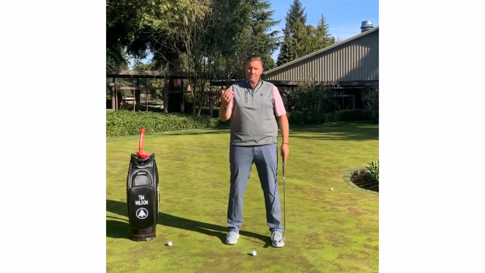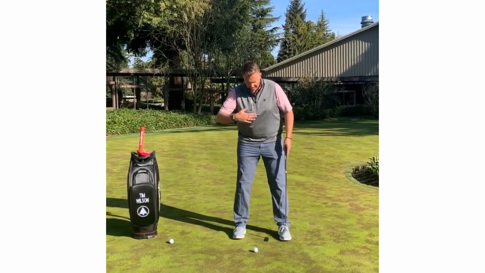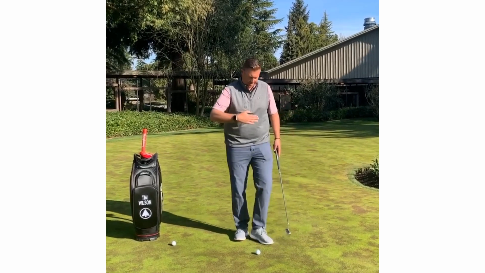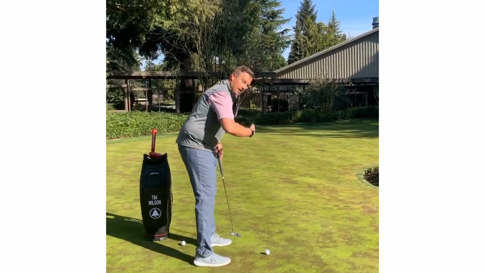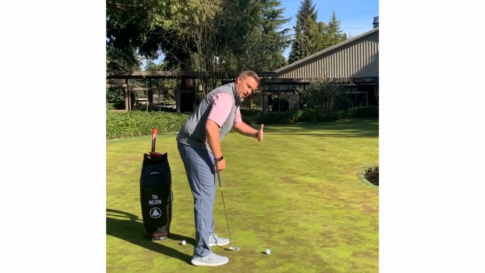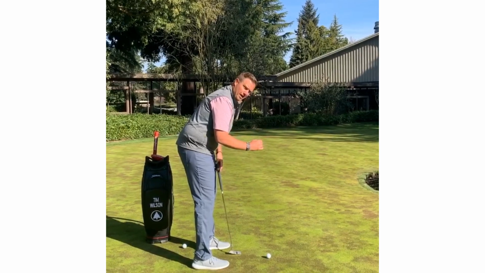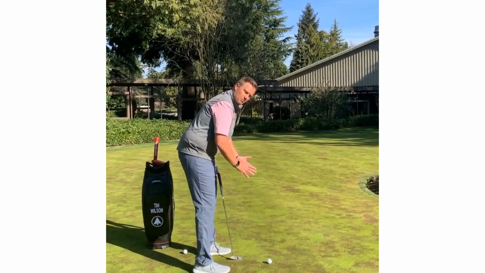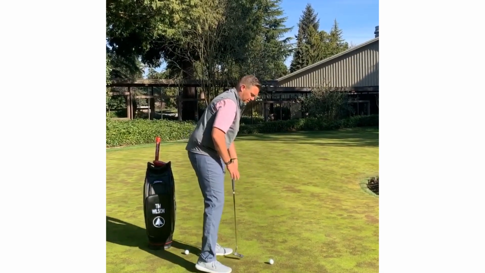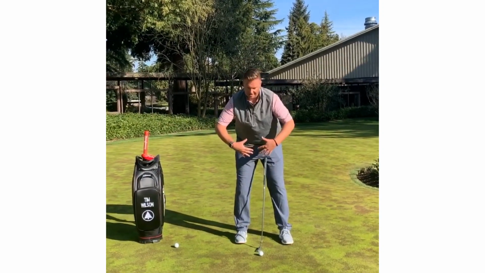If I am right eye dominant like I am, if you're right eye dominant, in fact, we want our eyes a little bit behind the ball. As I address the ball, I want my eyes to sit not directly on top of the golf ball, a little bit behind. I want that ball sitting under my right eye, so in fact it ends up being a little bit more towards the middle of my stance rather than the front of my stance. And then as I address the golf ball, I'm going to keep my eyes on that line.